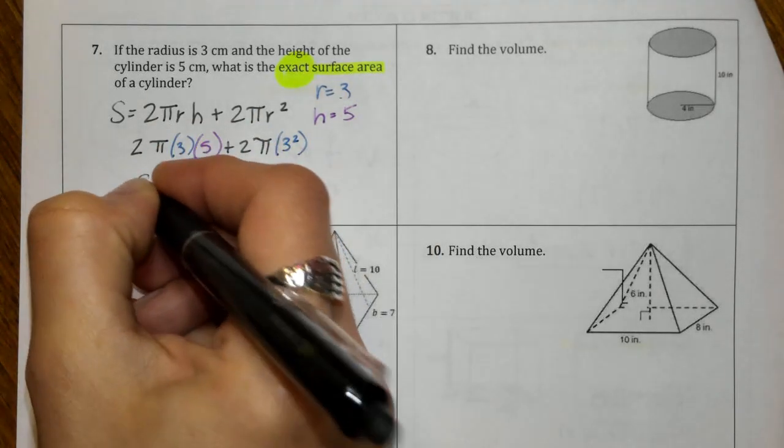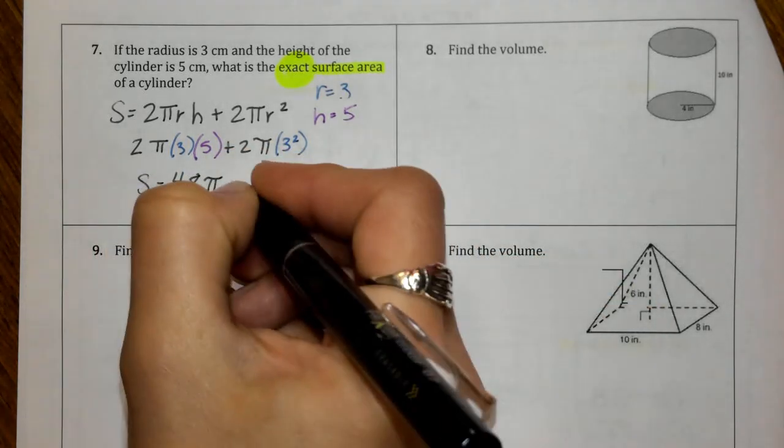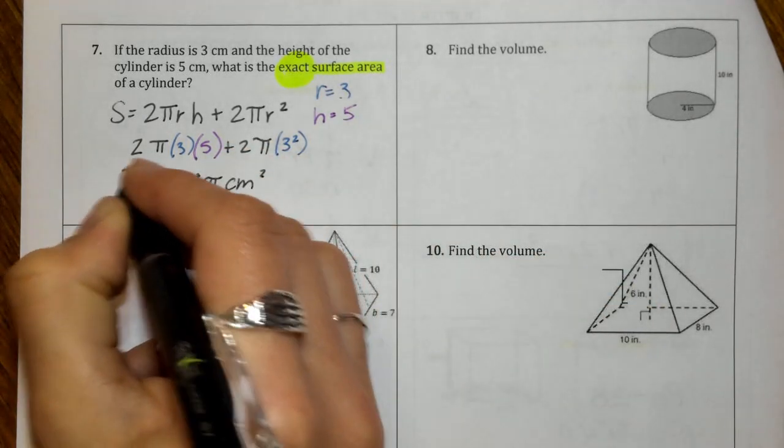And exact surface area, when you multiply and add those numbers, you get 48. Then we throw down that pi, and we have surface area, so it's centimeters squared.